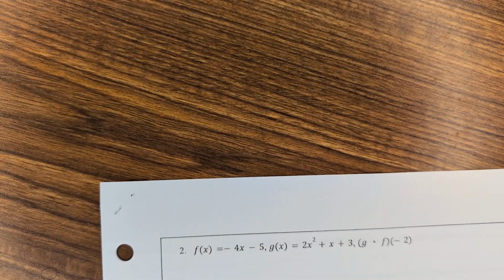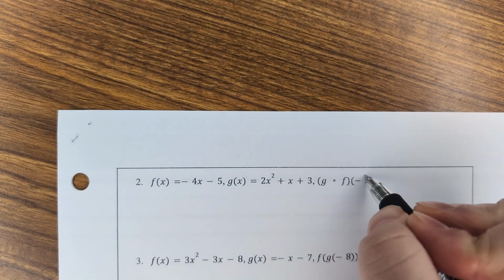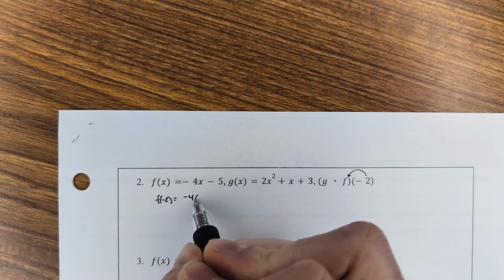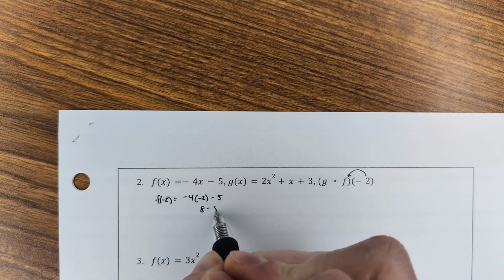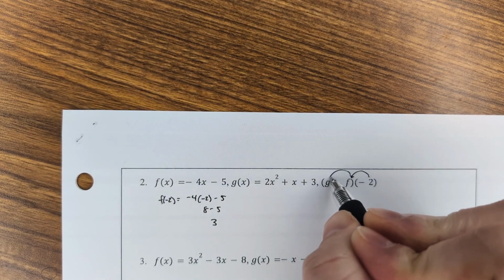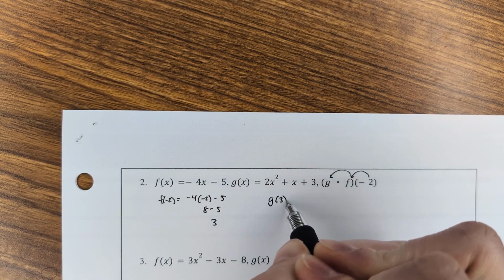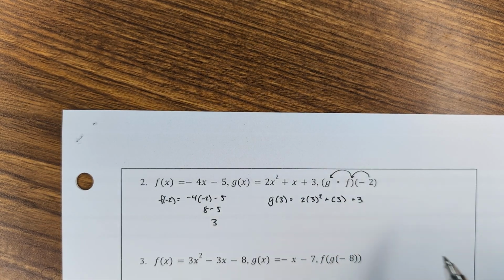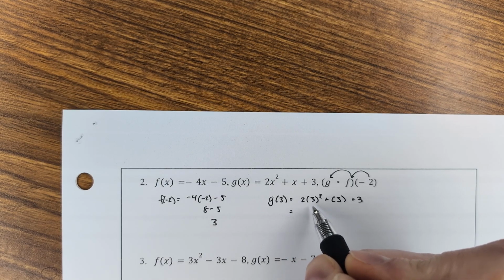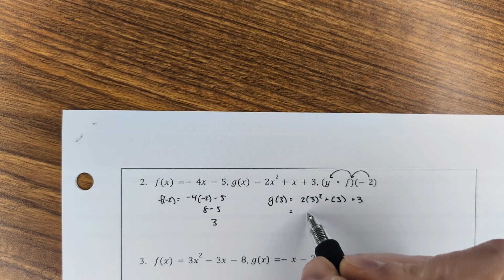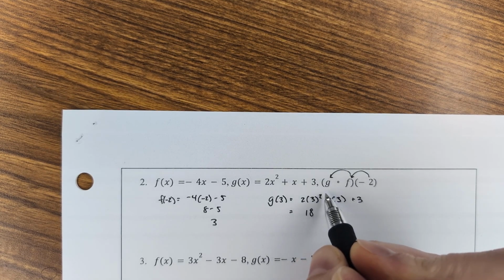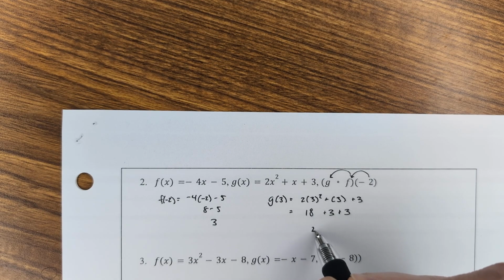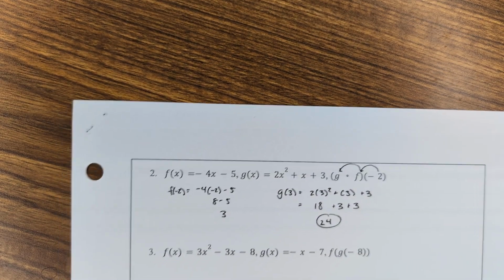All right, so look at number 2 here. -2 goes into f, so we're finding f of -2. So -4 times -2 minus 5. 8 minus 5 would be 3. And then that into g. So g of 3, 2 times 3 squared, plus 3 plus 3. On this step, please remember exponents come first. So that's 3 squared, 9, times 2, which is 18, not 2 times 3, 6 squared, which would be 36. So that's 18 plus 6, so 24 is my final answer.